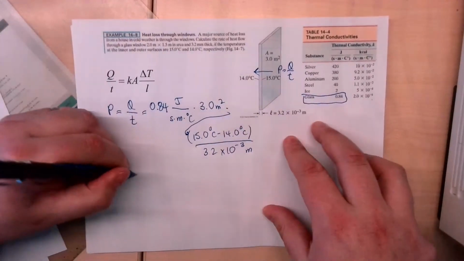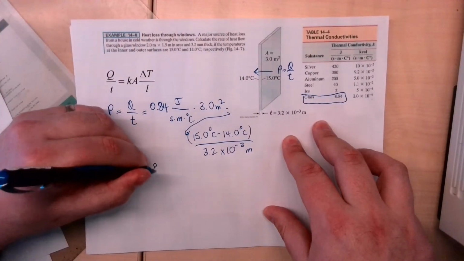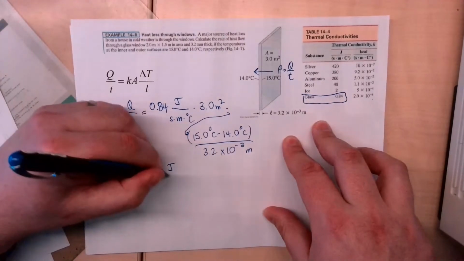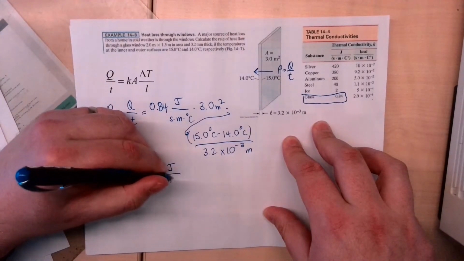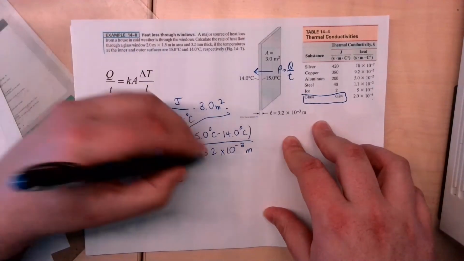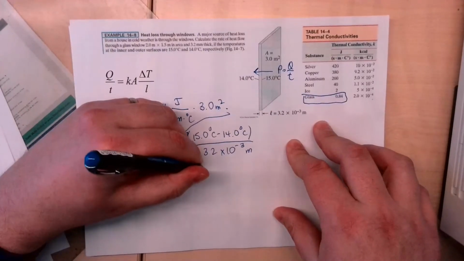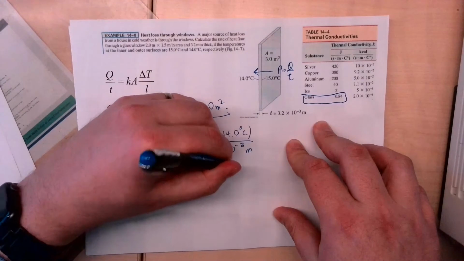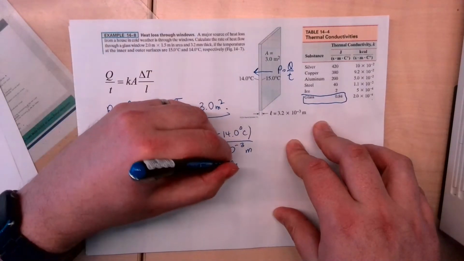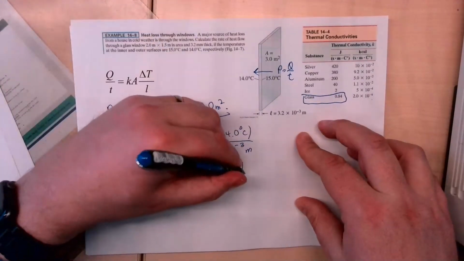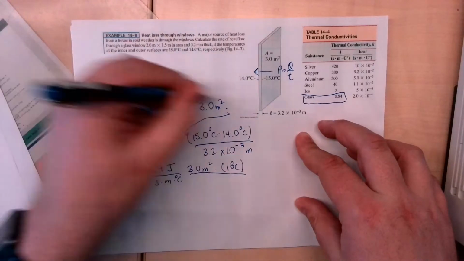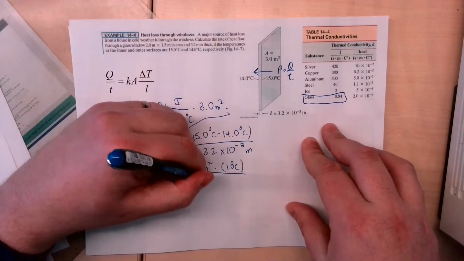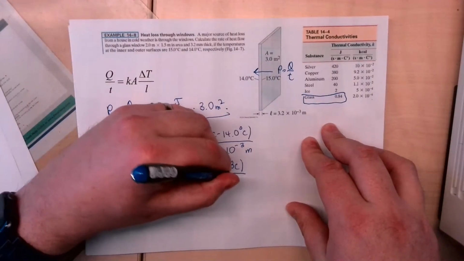Okay, so let's write that again so it's clear. 0.84 joules per second meter degrees C. That's my units. 3 meters squared times my temperature difference, which I'm going to write down as 1 degree Celsius. Oh, and I got another sig fig. Divided by my L, which is the 3.2 times 10 to the minus 3 meters.